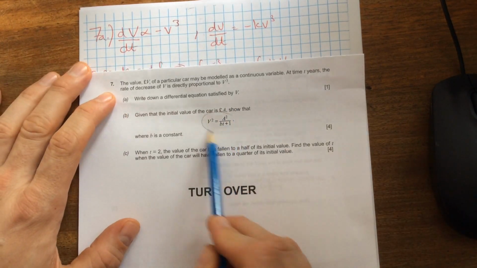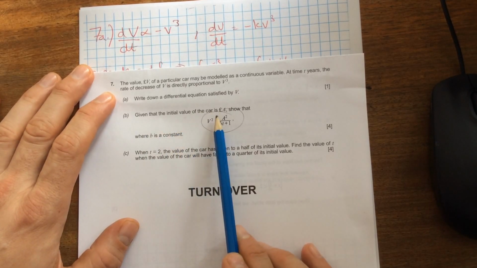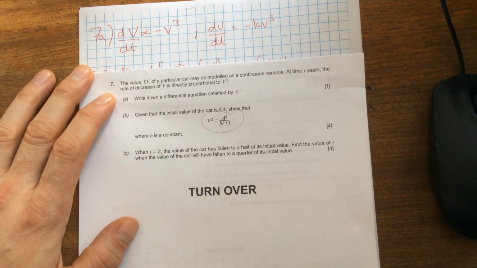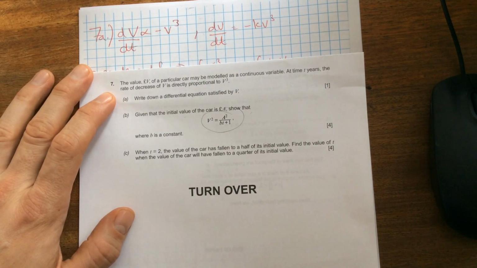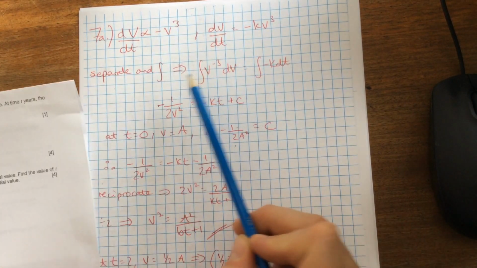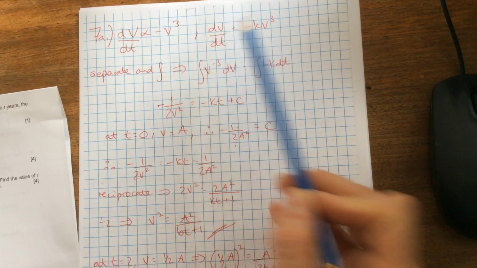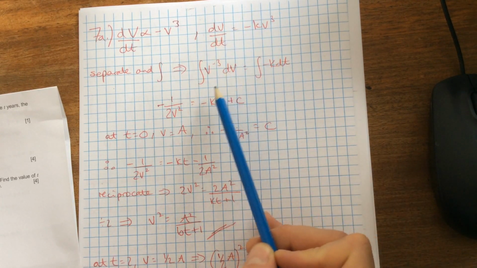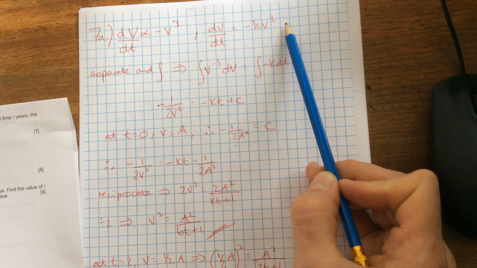Right, now they show us where we are going. It says, given that the initial value of the car is a, show that. So initial value means t equals 0, etc. First of all, we need to separate and integrate and create an equation. So let's separate and integrate and get v on the side with dv and everything else on the side with dt. So that v cubed will come over as a 1 over v cubed, which I've written as v to the minus 3, and that dt comes up there.